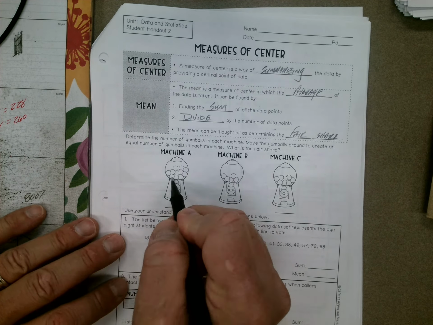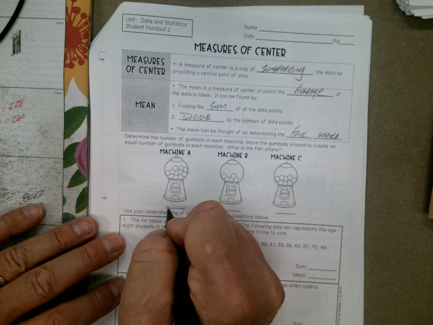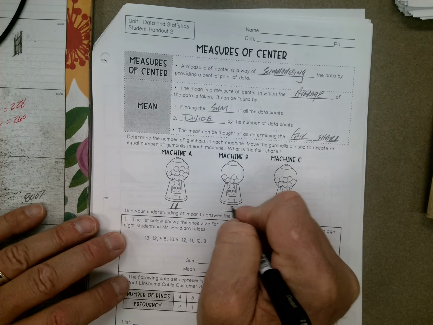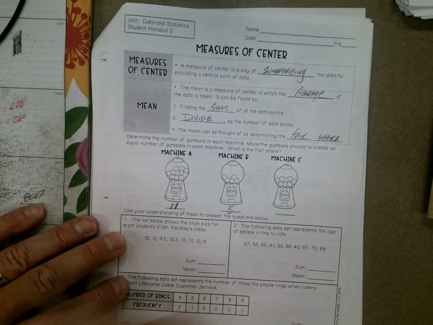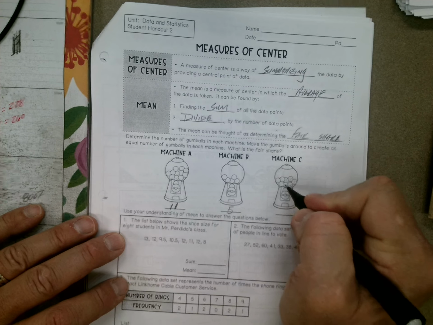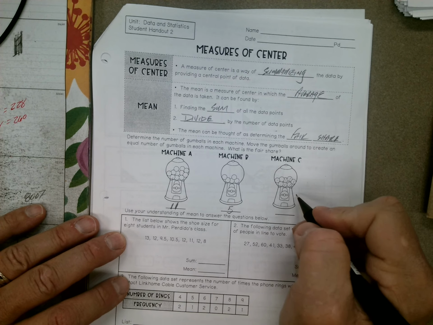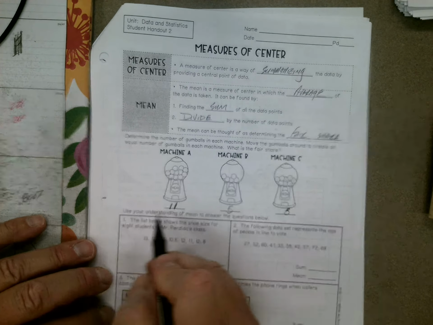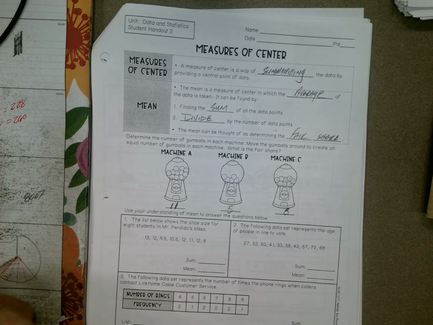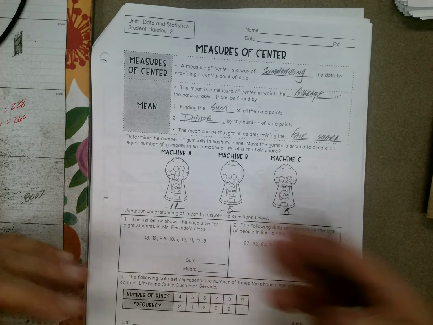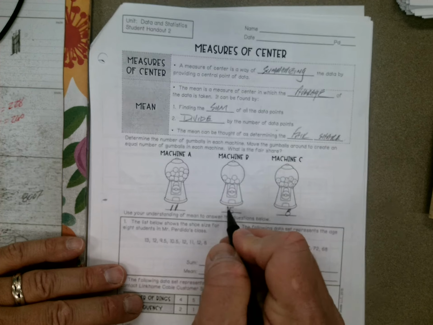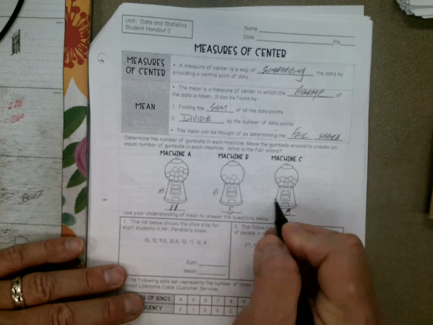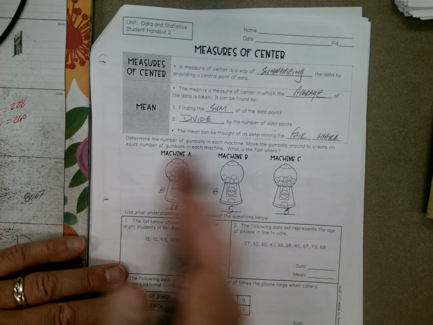So if I were to count all of the gumballs here, I'm going to end up with 11. If I count here, I'm going to end up with 5. If I count here, 2, 4, 6, and I believe that's 8. 2, 4, 6, 8. Yep. So understanding your mean. We're going to move a couple around here to make sure that they all have a fair share, or an equal number. So if I take 3 away from this, I would have 8. This would be 8, and that's already 8. So that gives us a fair share, right?